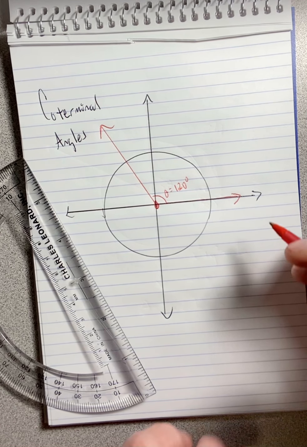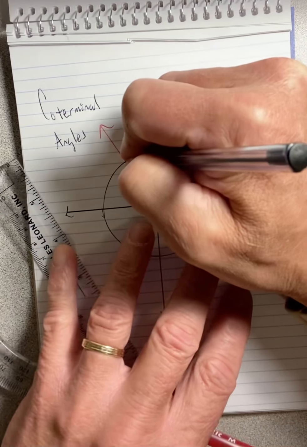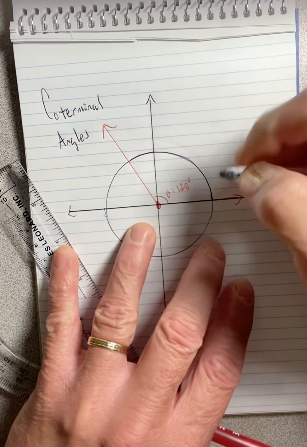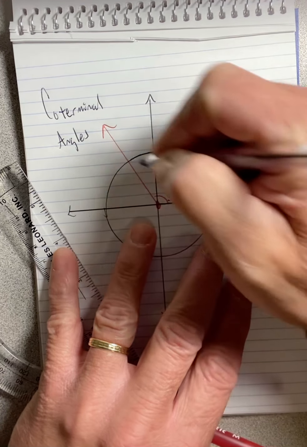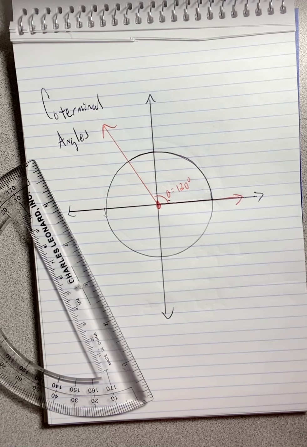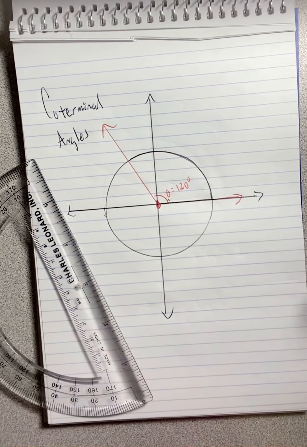And if we wanted to switch to radians, we'd need to know this arc length right here, and then this radius, and we would take this length and divide by that radius, and we'd have the radian measure of that angle. But what I want to talk about here is this idea of coterminal angles.